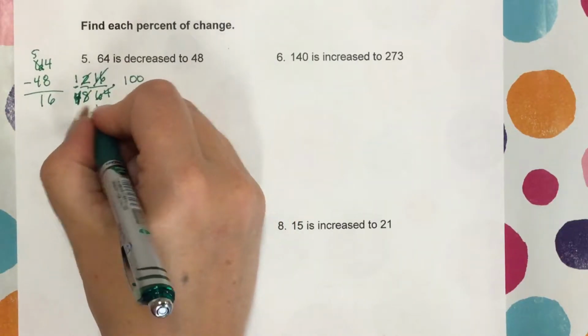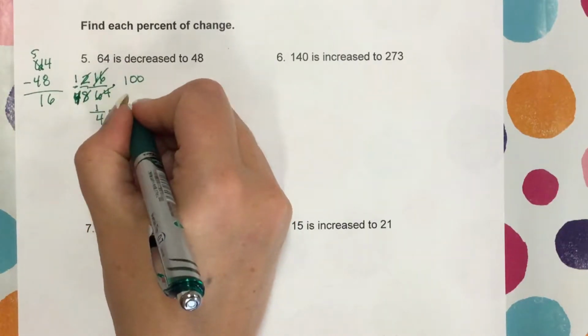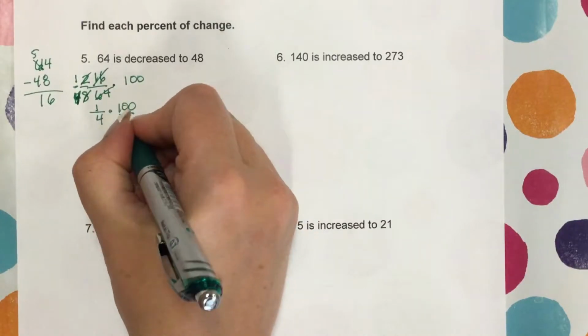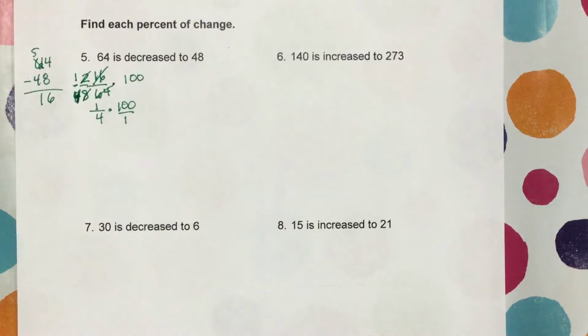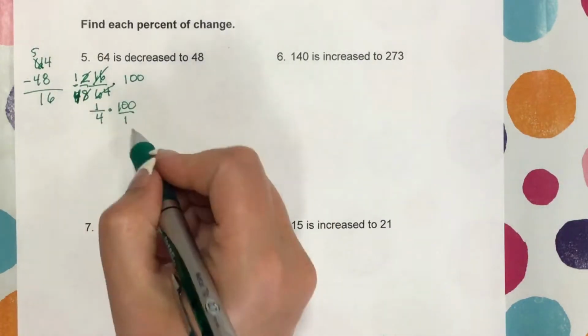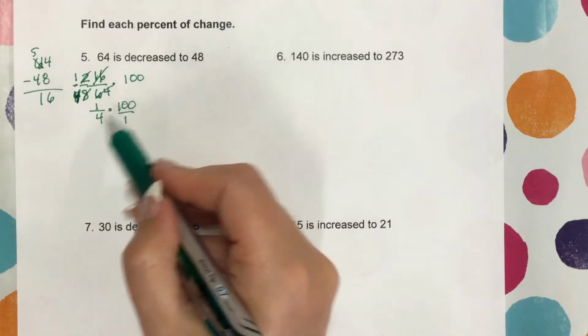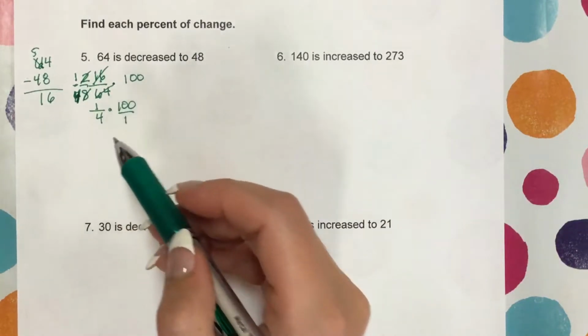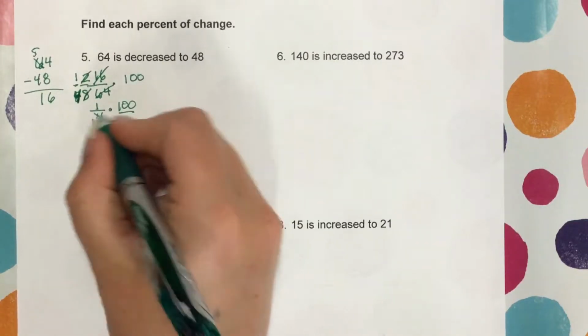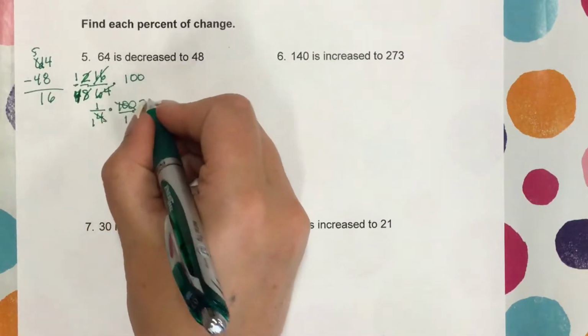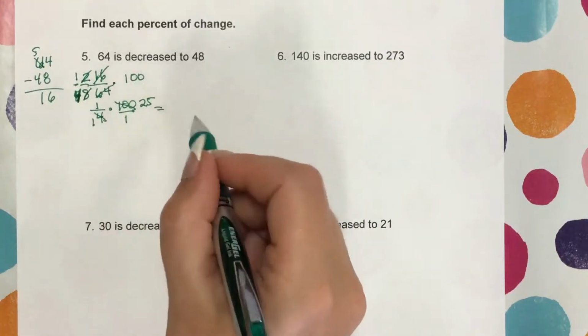So what I end up with is 1/4 times 100. Now I'm going to make 100 over 1, and I can look to multiply these fractions together. Whenever I'm multiplying fractions, I want to look to cross-cancel first. Are there any common factors between 4 and 100? The answer is yes. 4 goes into 4 one time, and 4 goes into 100 25 times. And now I can just multiply across.